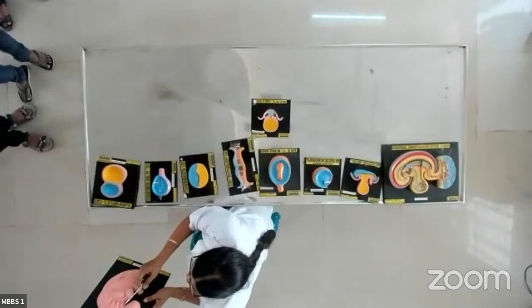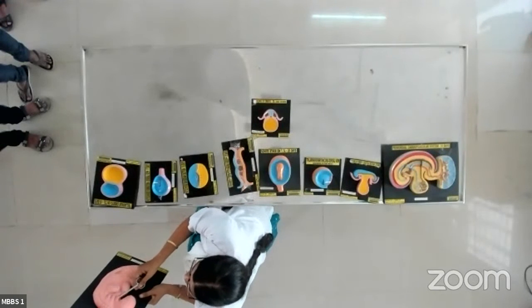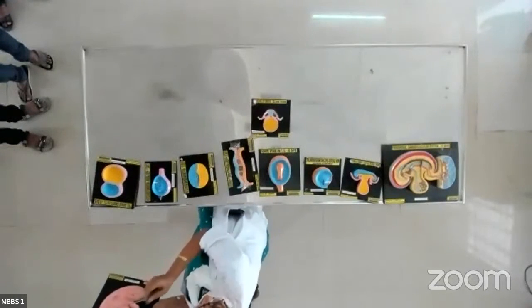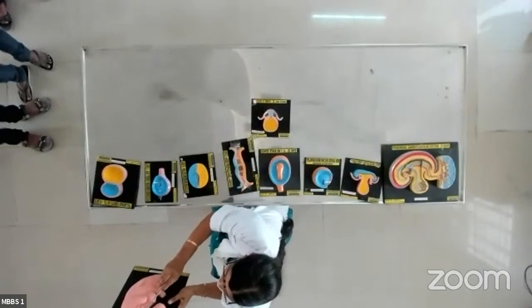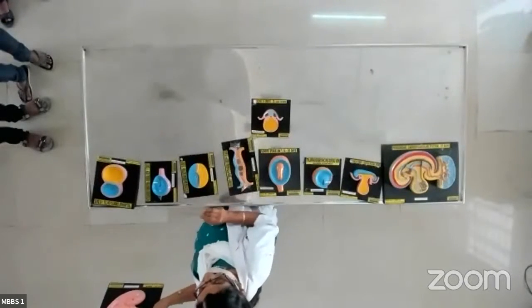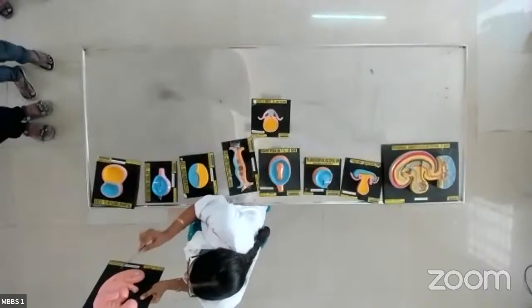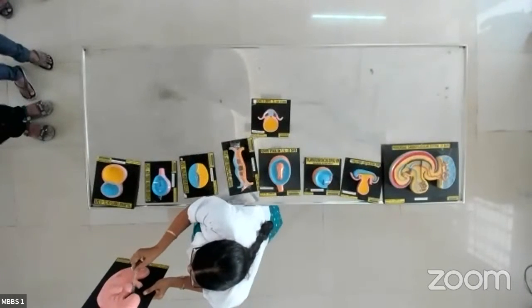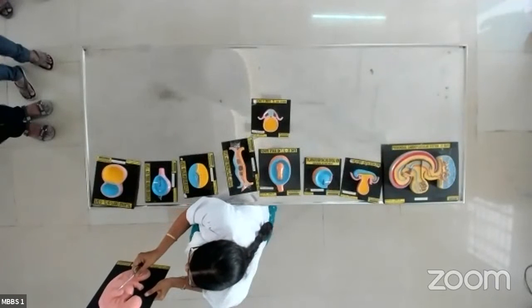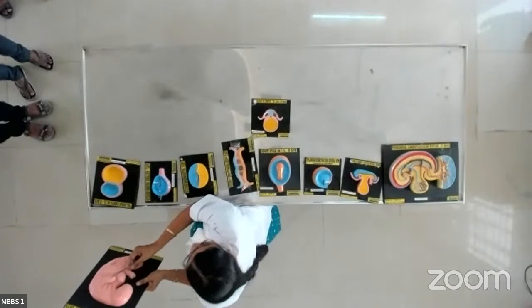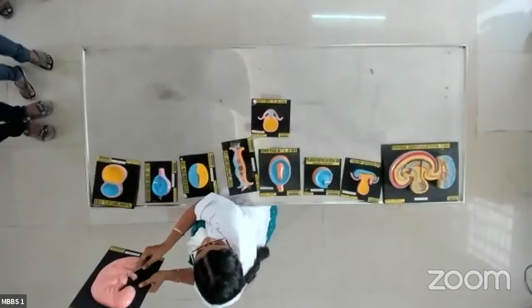Okay? Now what is this? These are the pharyngeal arches. Whatever arteries enter, they are called as aortic arches. These are pharyngeal arches. Now what are these bulges? Here the heart develops. This is the bulge of left atrium and this is the bulge of left ventricle.